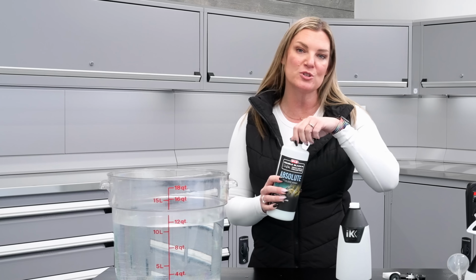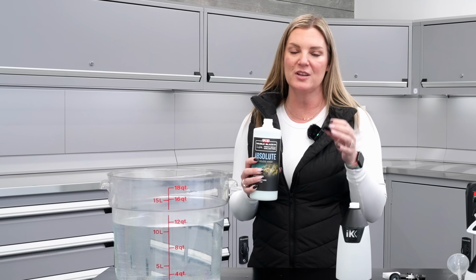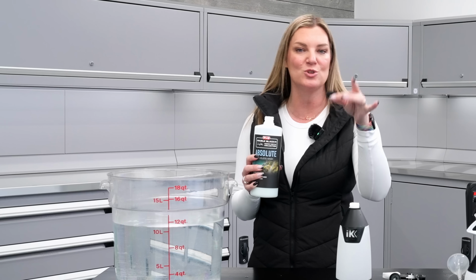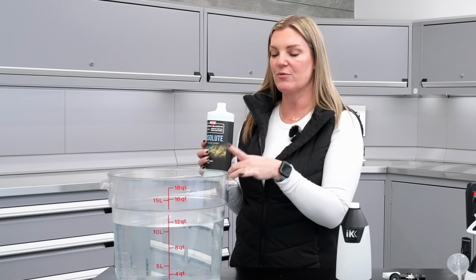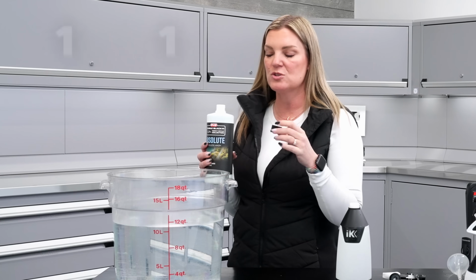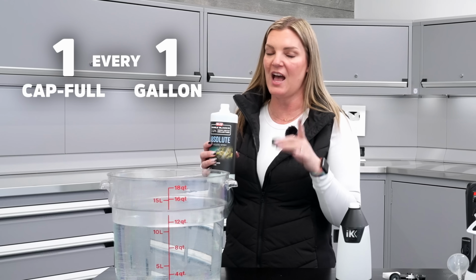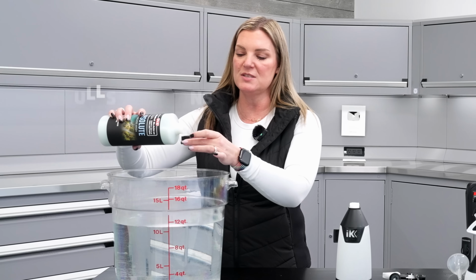You can use a proportioner or a measuring cup if you want to, but a quick cheat is that the cap on most of these is going to be a half ounce. You will want to verify this. On Absolute, it is a half ounce. So I have 3 gallons of water in my bucket, which is what I typically wash with. So now I know if it's 1 capful per gallon, which is a half ounce, that we are going to do 3 capfuls. So super easy here.